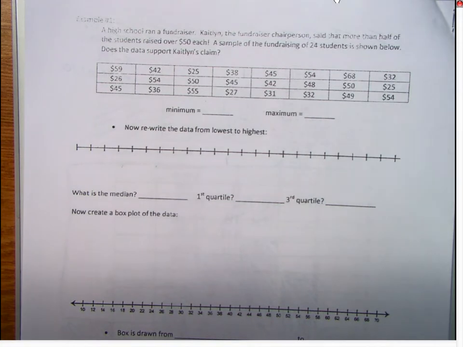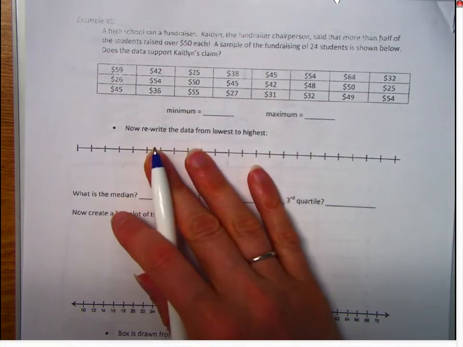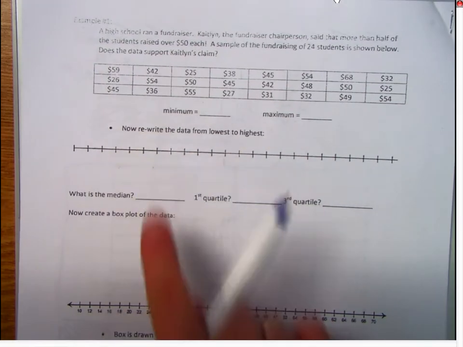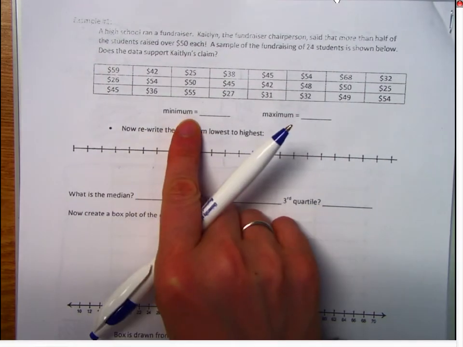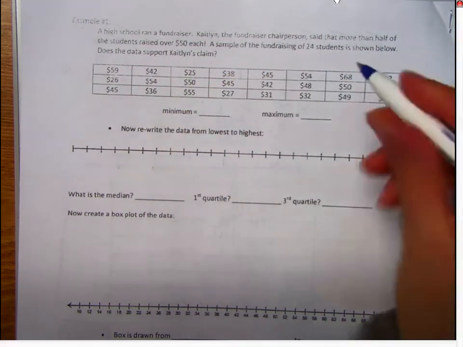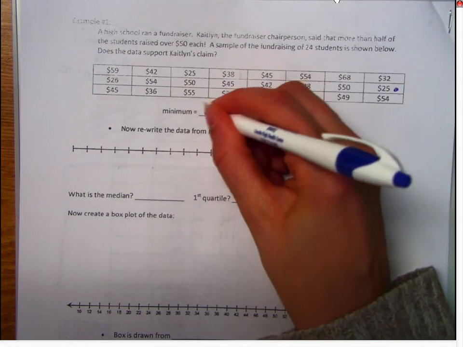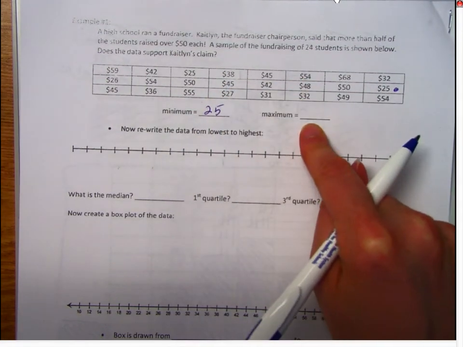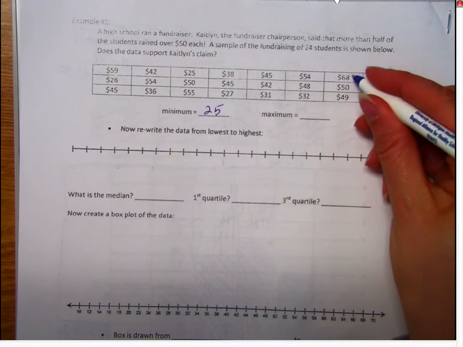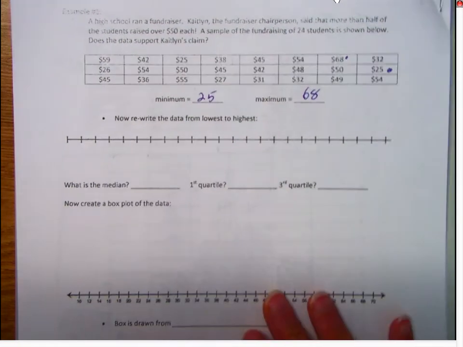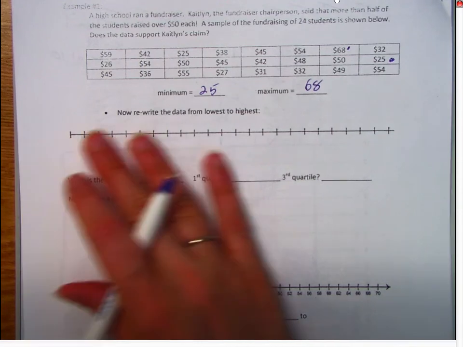So first we're going to see what was the minimum. Shh. I don't know why I'm shushing you guys. It's people outside. Okay. What was the minimum value? 25, I think? Yeah, right here. 25. What is the maximum value? Looks like it's 68. Right there. Okay, now we're going to rewrite them from lowest to highest.